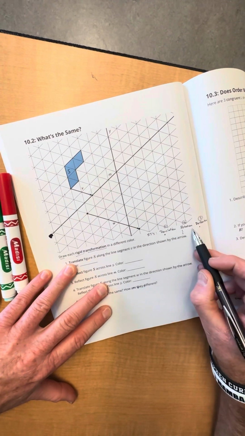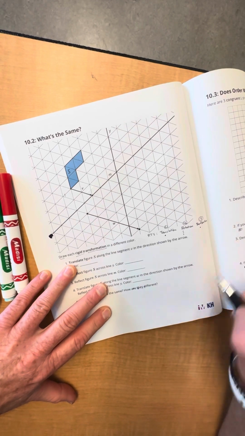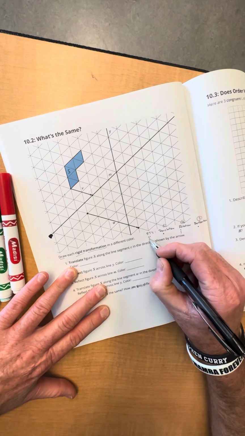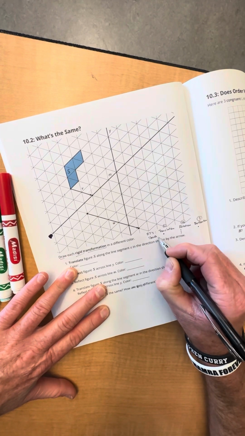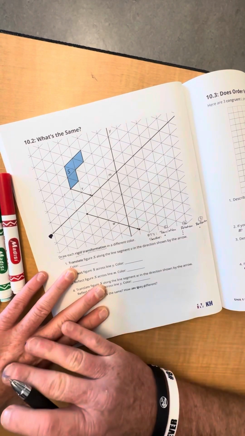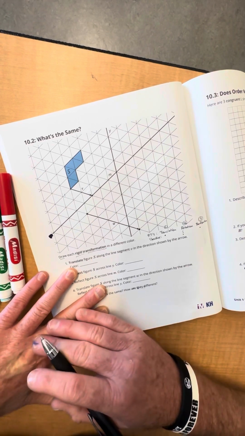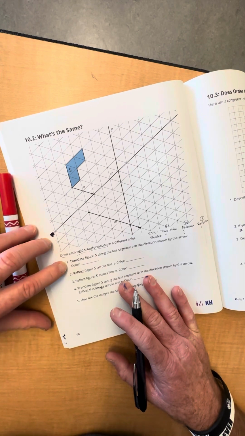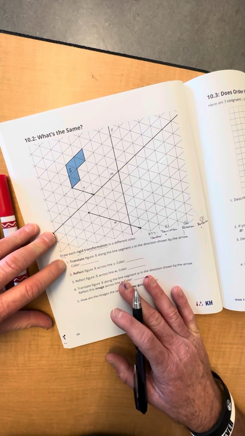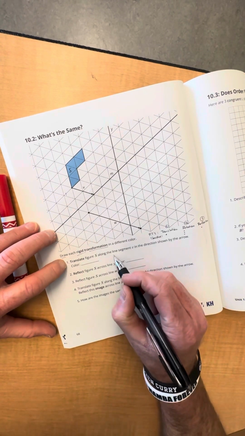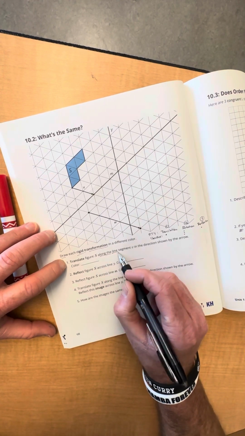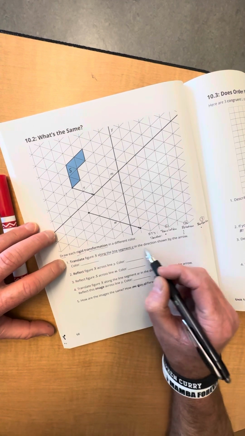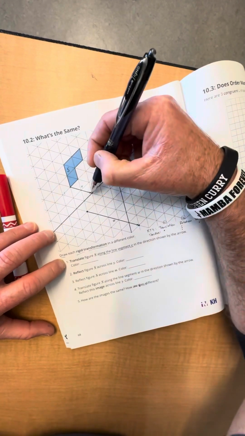We will get to these in a little bit, but there are some specifics that you will need to start identifying. That's coming up next, FYI. Okay, first one. Translate figure S along the line segment V in the direction shown by the arrow. There's the arrow.